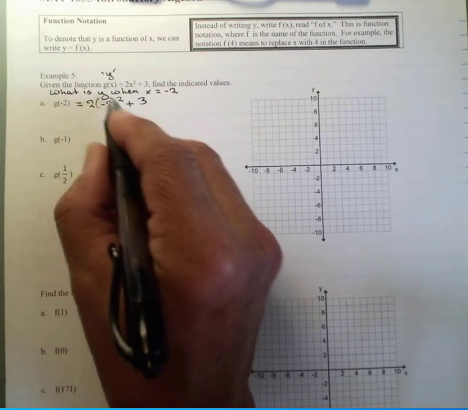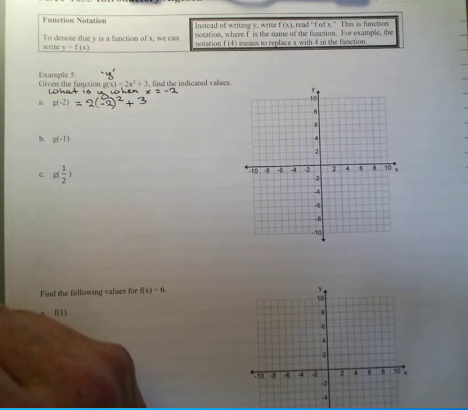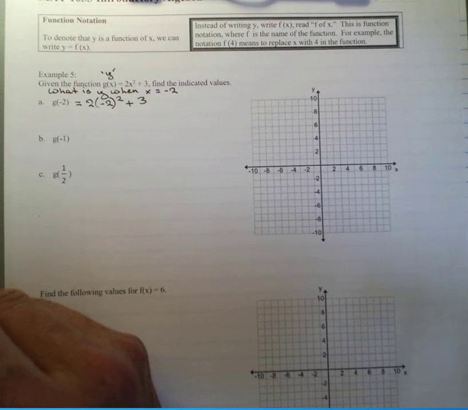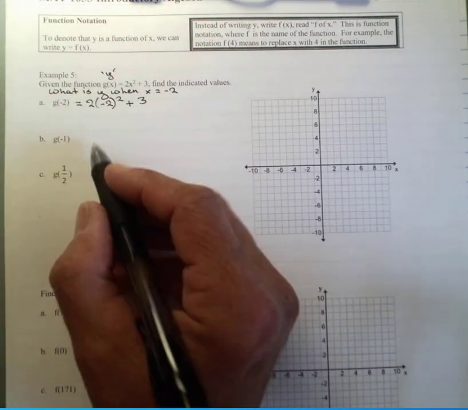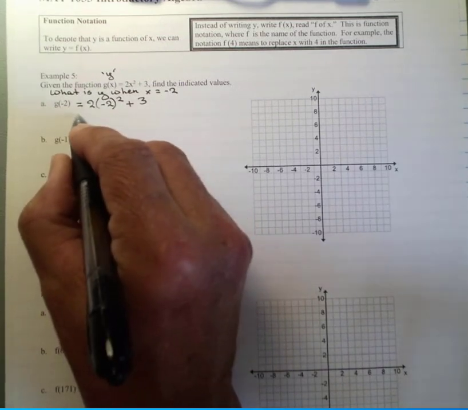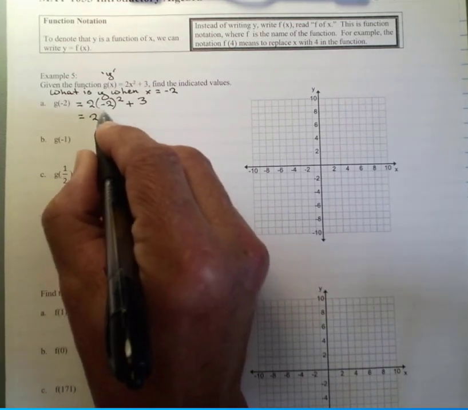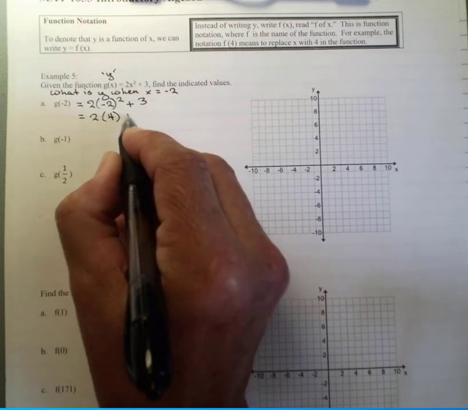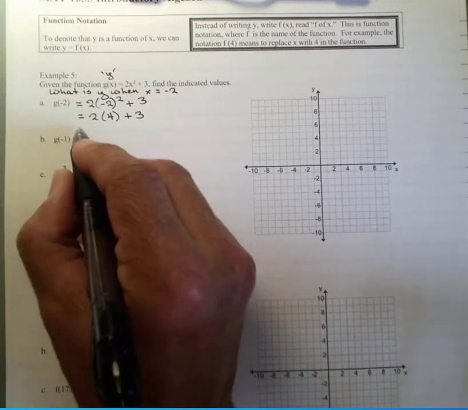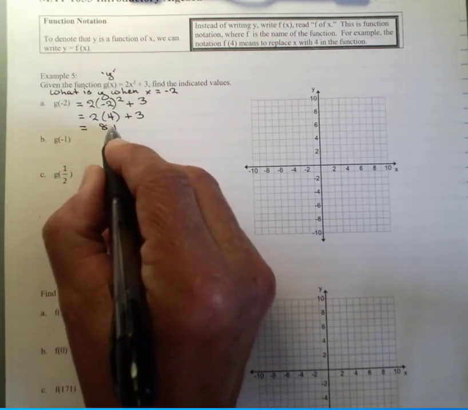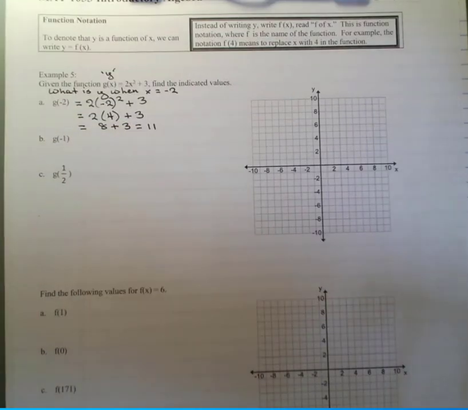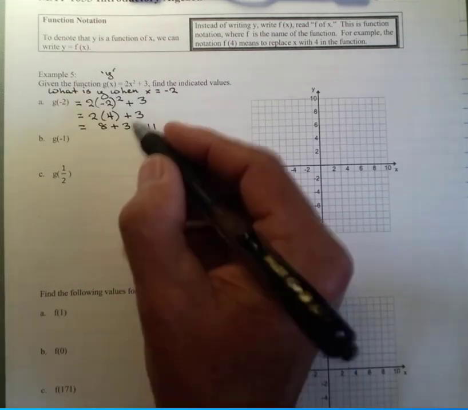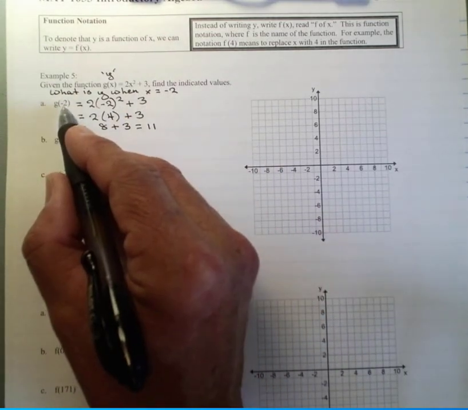Now don't forget, when you have a negative raised to an exponent, you are raising the negative to the exponent, and you have to say -2 times -2. In other words, this one is going to be 2 times 4 plus 3. And of course, that's going to be equal to 8 plus 3, which is going to be 11. So, what I have found is that y is equal to 11 when x is equal to negative 2.